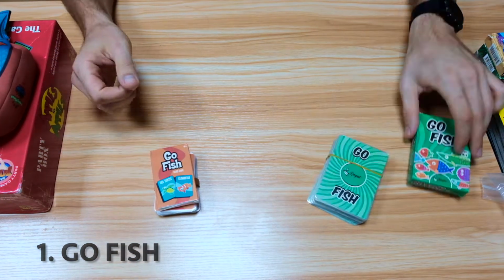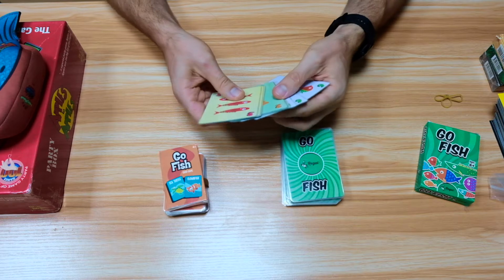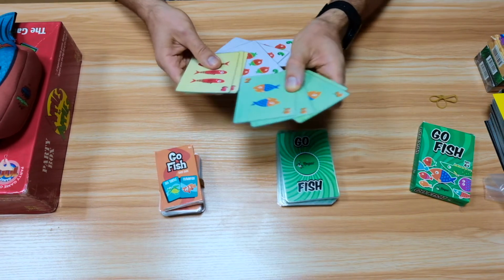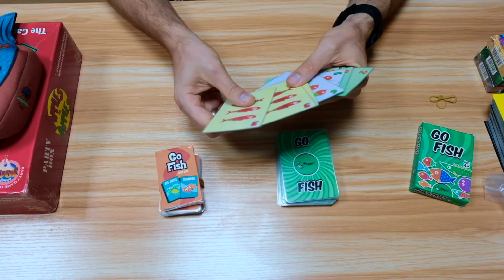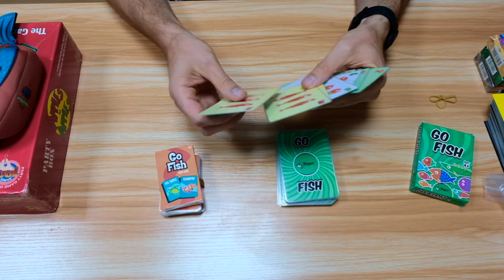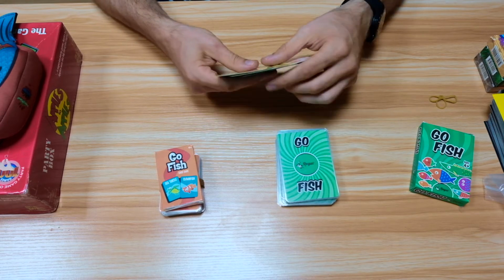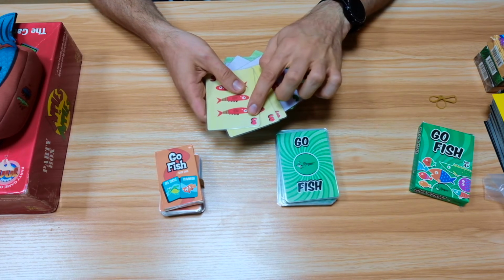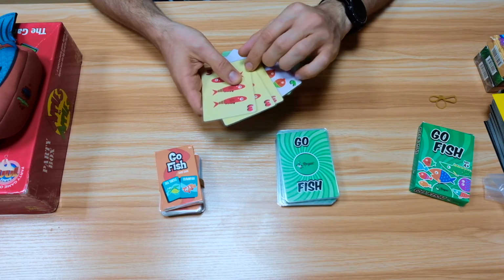Go Fish. In this classic card game, the cards are distributed among the players, and then players are trying to get 4 cards of the same value. So, for example, 4 twos. If they have, for example, 3 fish, then they can ask another player, do you have 3 fish? And if another player has any number of cards with number 3, he will have to give them all to the first player asking the question.